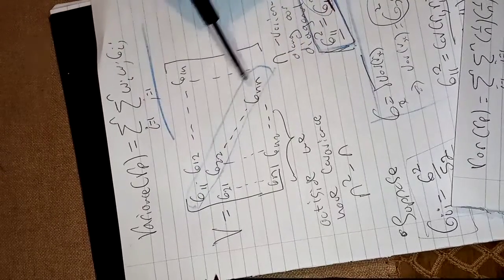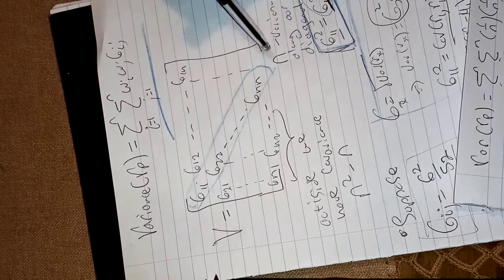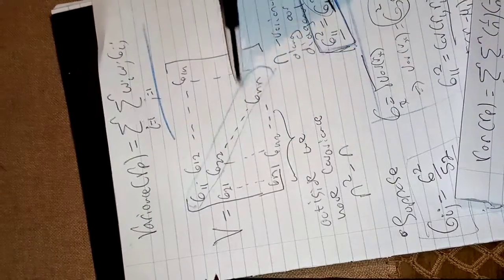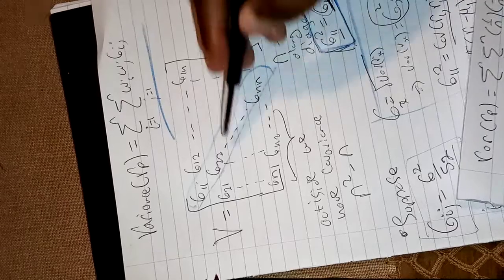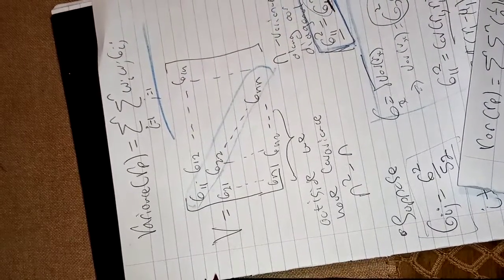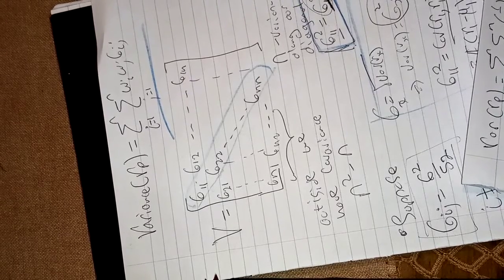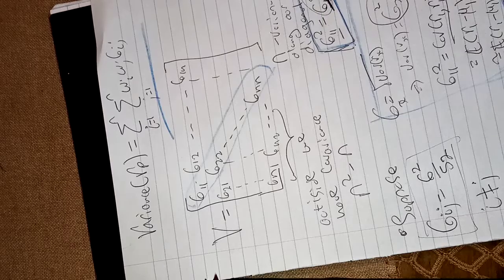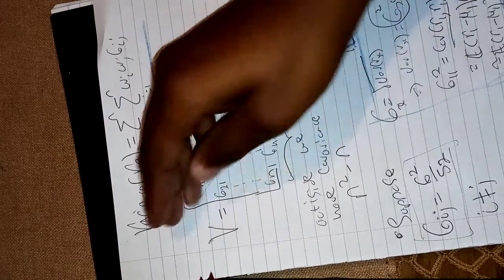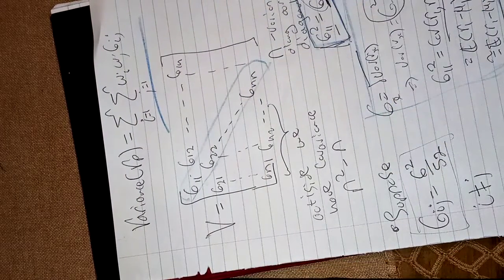Along our diagonal we have variances, outside our diagonal we have covariances, which means that in our diagonal we have n variances. I won't dwell on this much. There are n of them, and outside our diagonal we have n squared minus n covariances.